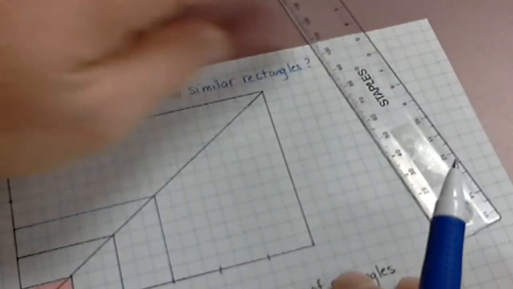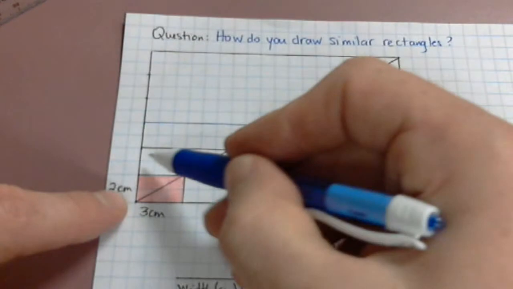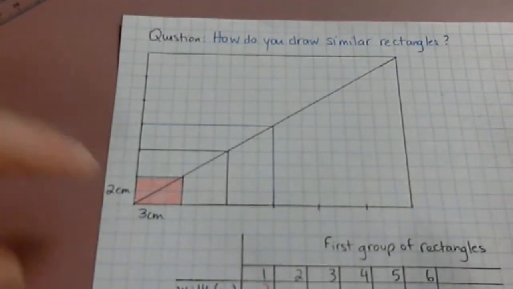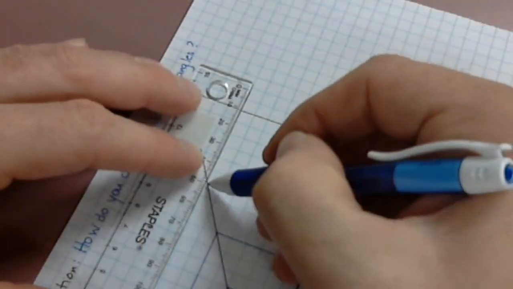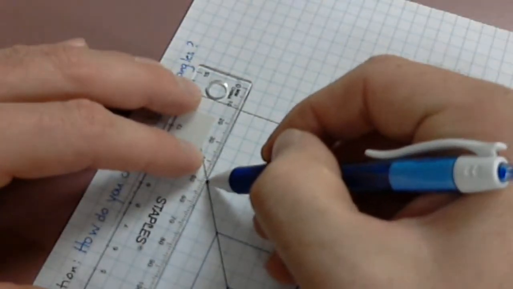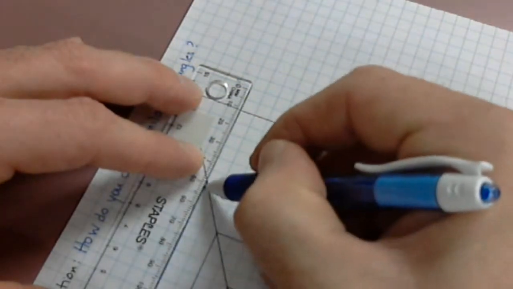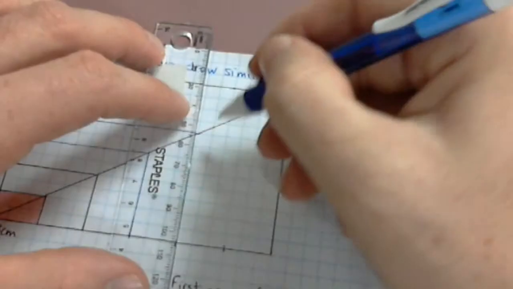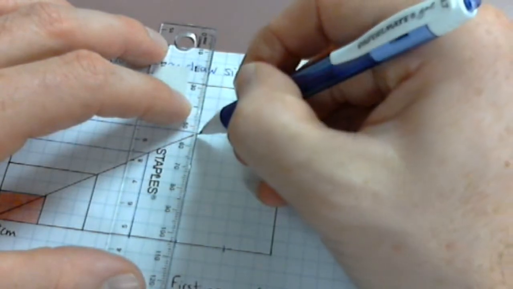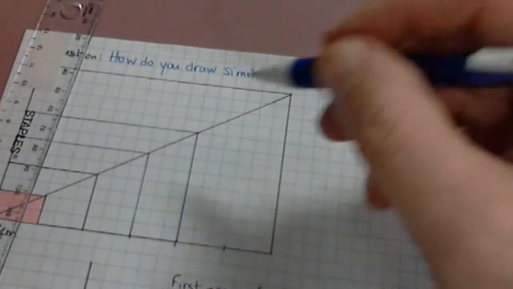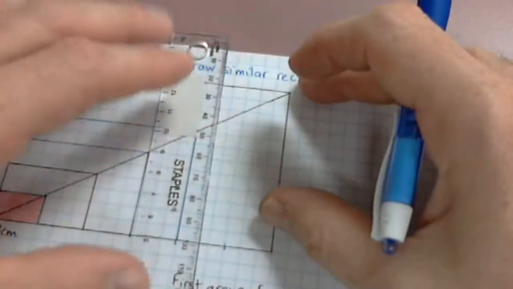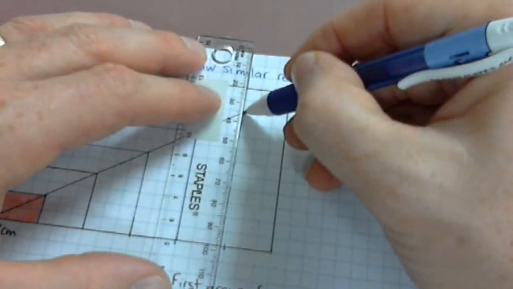Okay, so here I've added 2 on to the width, and I've added 3 on to the length, and my 2 lines meet on the diagonal line. That's very much on purpose. Okay, I'm going to add 2 more onto the width, and I've added 3 more onto the length, and again notice that the lines meet at the diagonal, also still very intentional.